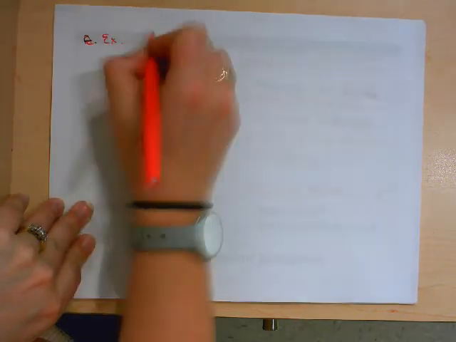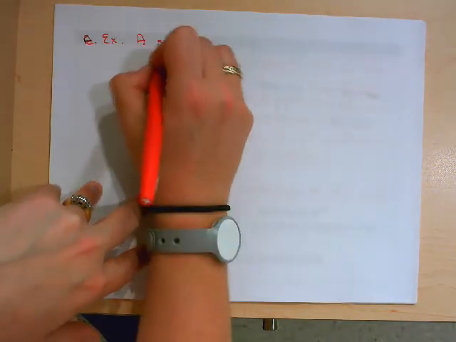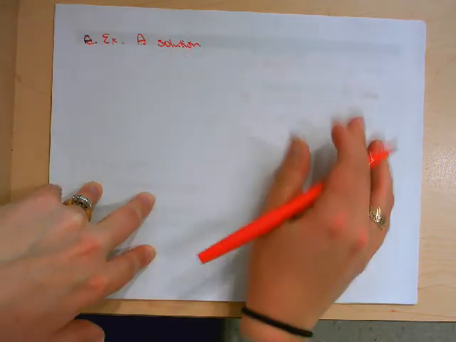Oh gosh, these are both good. Alright, so you have a solution. I was going to do more than one, but now I don't have very much time.